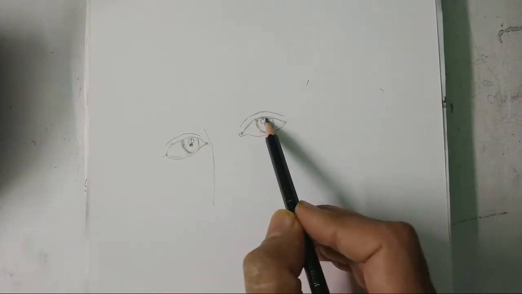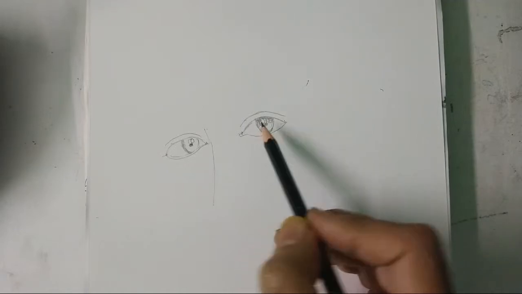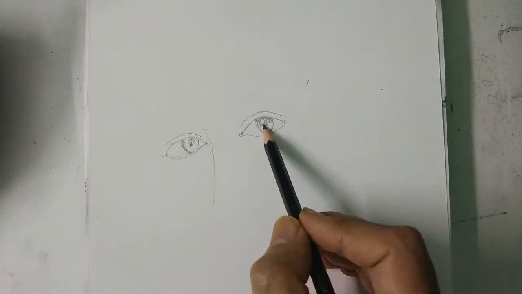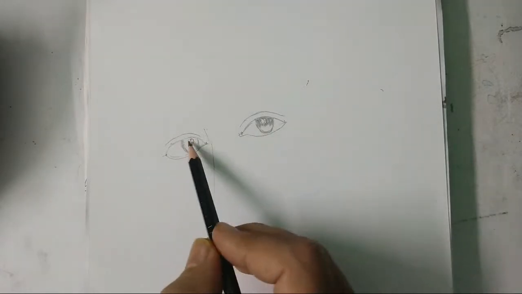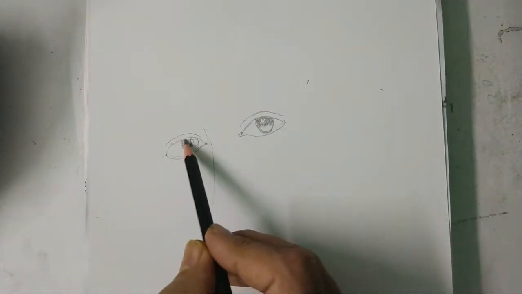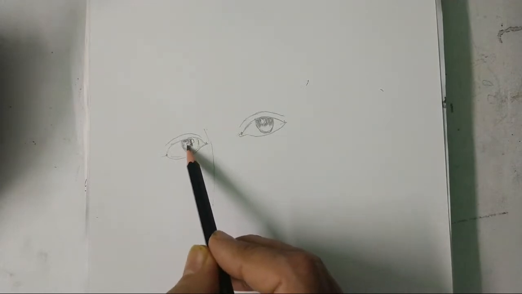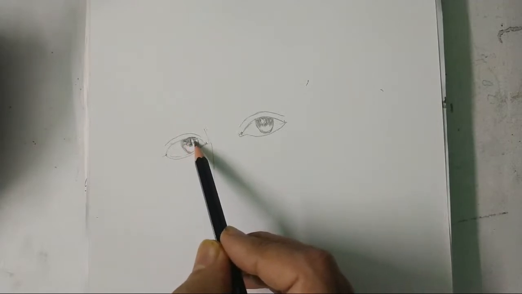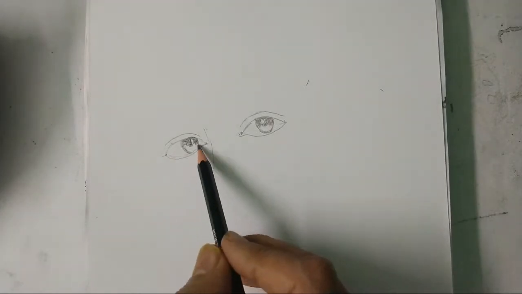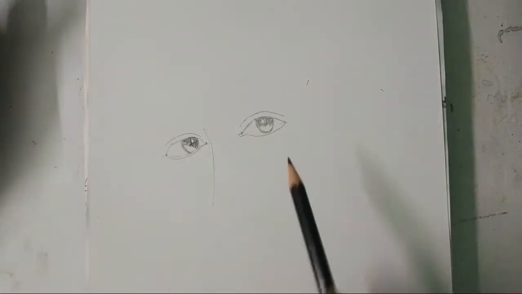Now let's do the shading outside. The shine of the eye is important, as I always say. That helps to give life to the eye. Now this is an Indian face, therefore the black portion, which is the iris of the eye, that has to be done carefully.